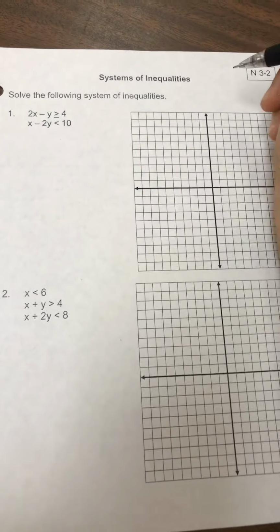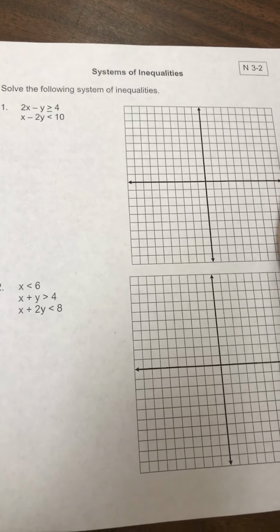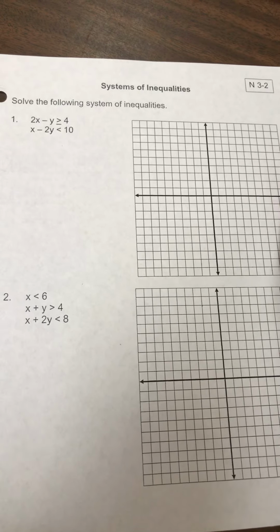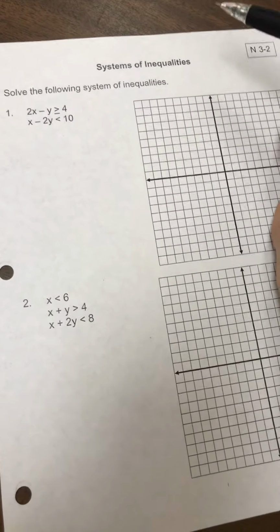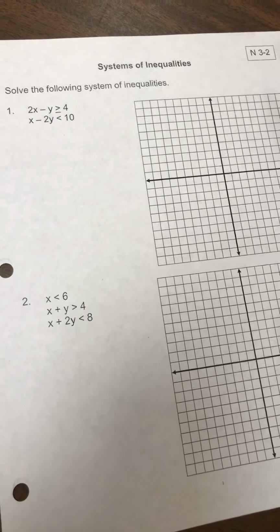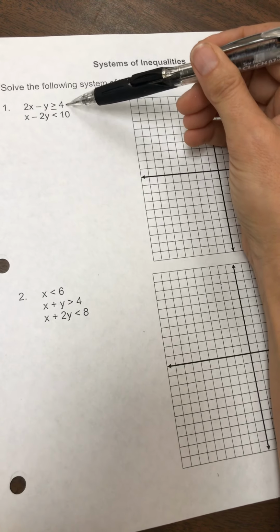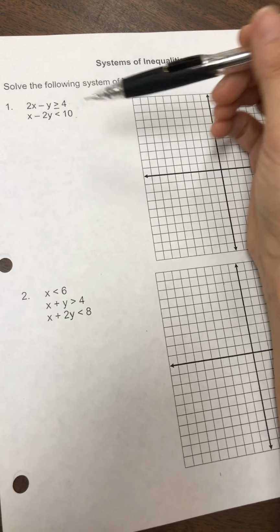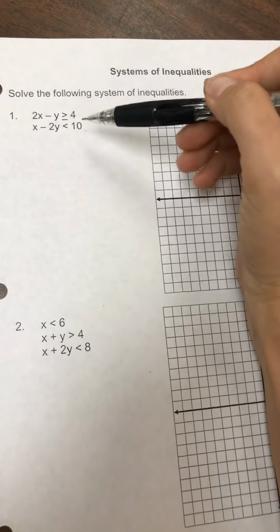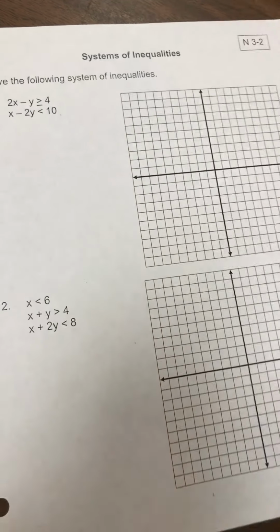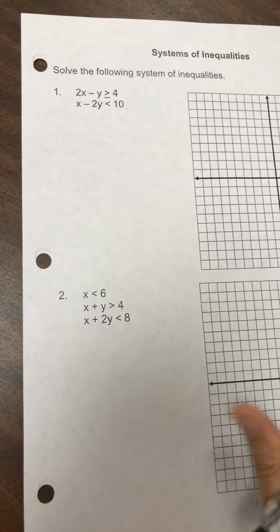All right, so today we're going to look at the notes for 3.2. It's called Systems of Inequalities. So it's basically what we did yesterday in 3.1, but instead of having one equation, you're going to have two now, or three. We'll look at an example in a minute that has three down here. But the first one has two, okay? So now we need to figure out how to solve this.